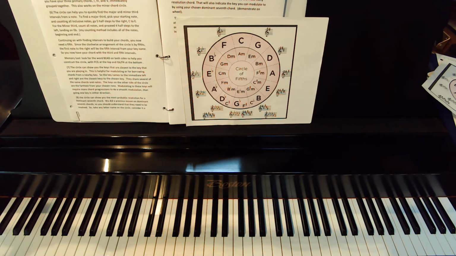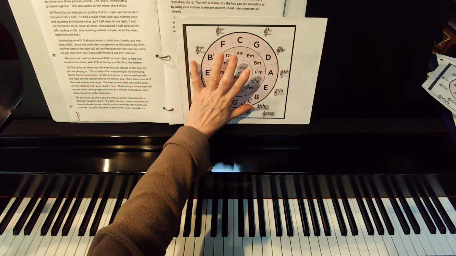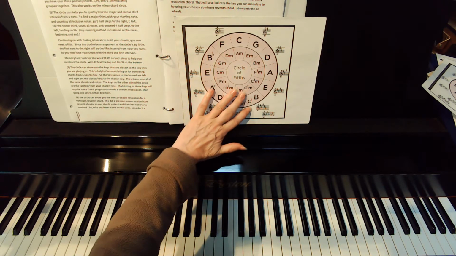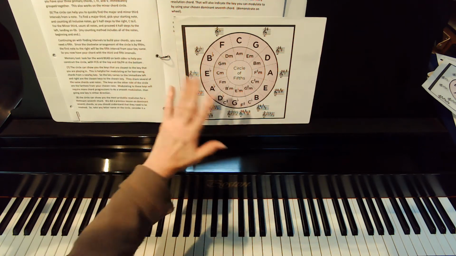So if you do not have the keyboard in front of you and you have a copy of the circle of fifths, you can construct your chords. Now this may take a little bit of thought, learning to use it that way, but it can be done starting on any note that you're in.